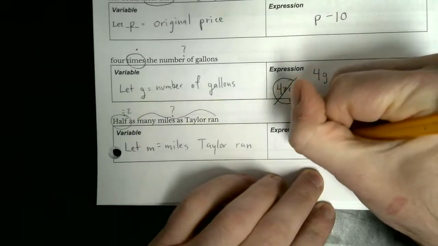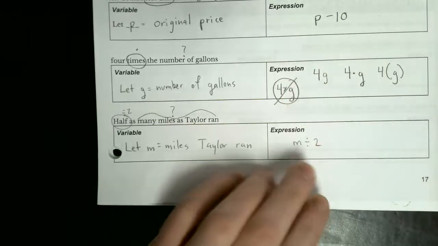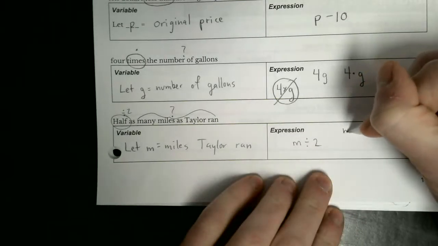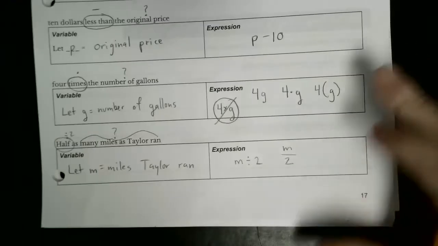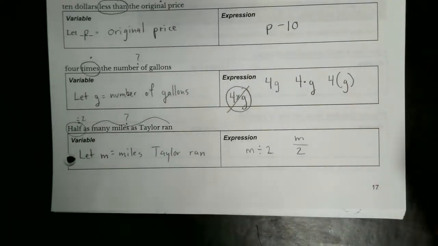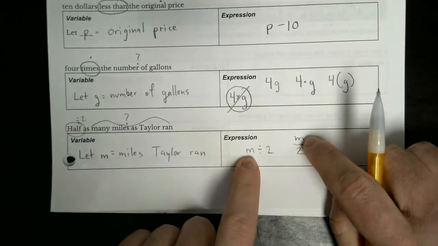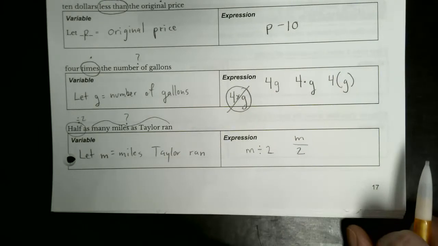There's a couple different ways. m divided by 2, that would find half of m, half as many miles as Taylor ran. Or you can do m, the number of miles Taylor ran, divided by 2 like a fraction like that. These are 2 different ways. Notice, the m would go first. We want to find half as many miles as Taylor ran. The m would go first.